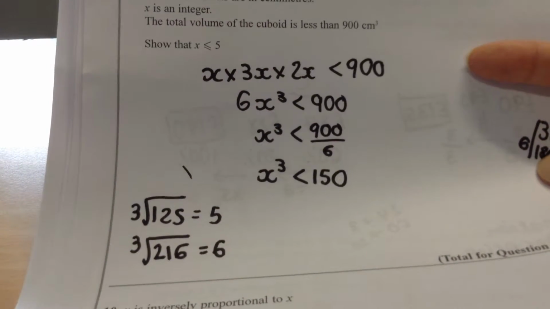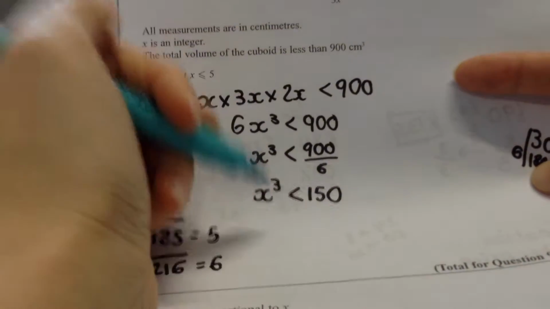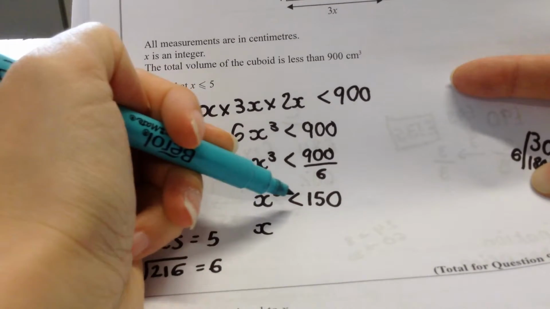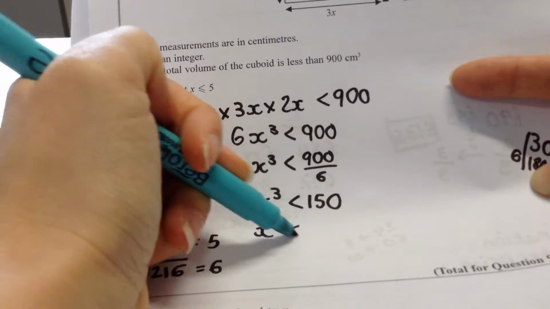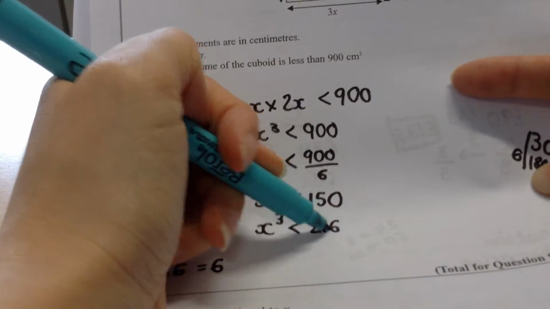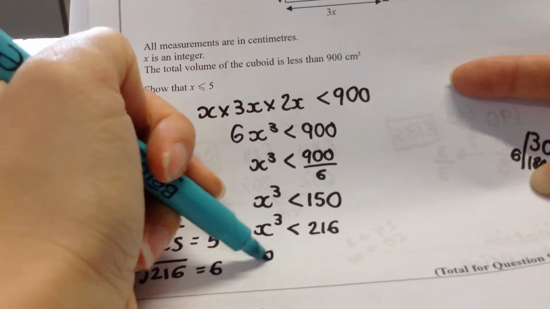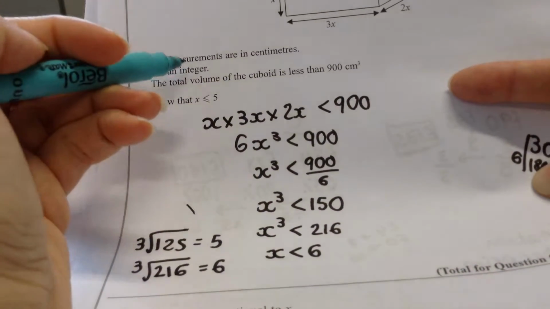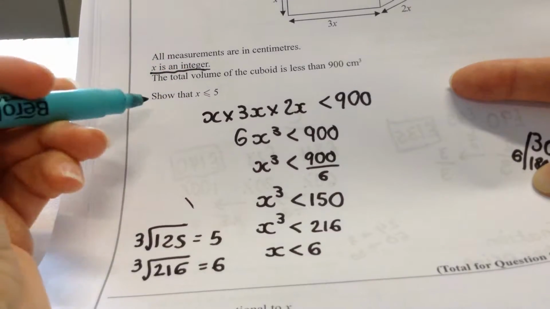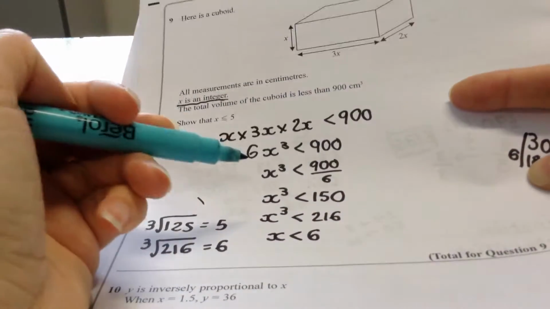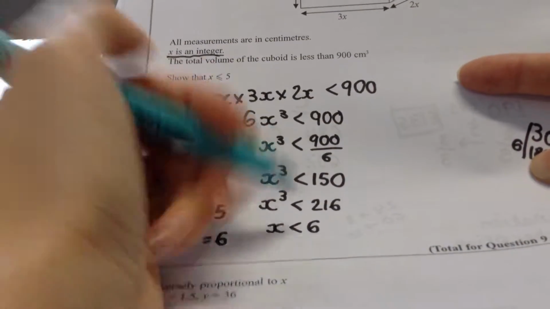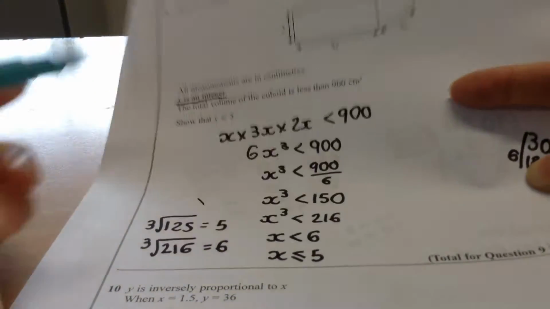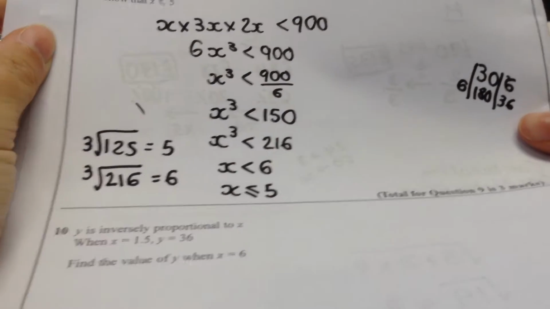Okay, so it's definitely going to be less than 6. So if x cubed is less than 150, then clearly x cubed is less than 216. Clearly, right? Therefore, x is definitely less than 6. And x is an integer. And the only integer that's, sorry, that's not true. The next integer that's less than 6 is 5, so it's less than or equal to 5. Okay? So I think that's how I would write it.